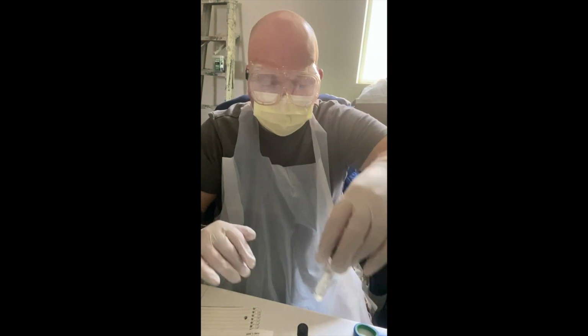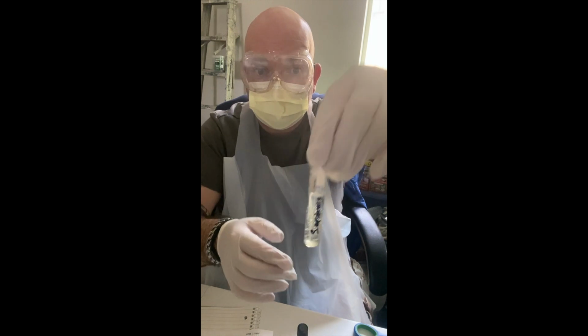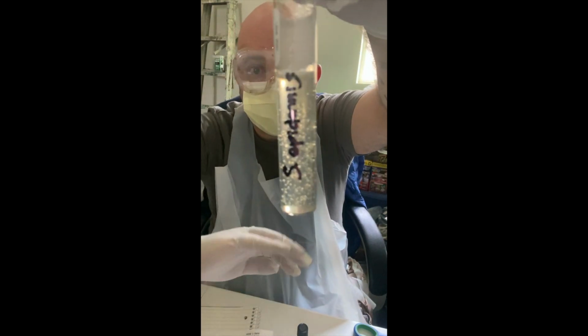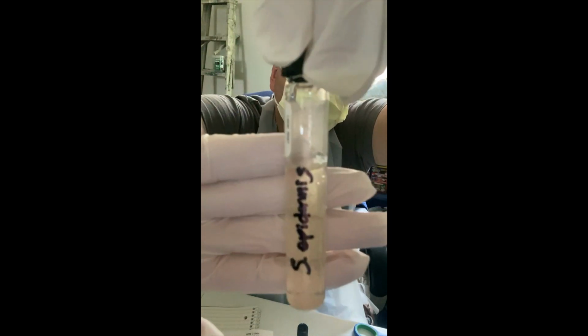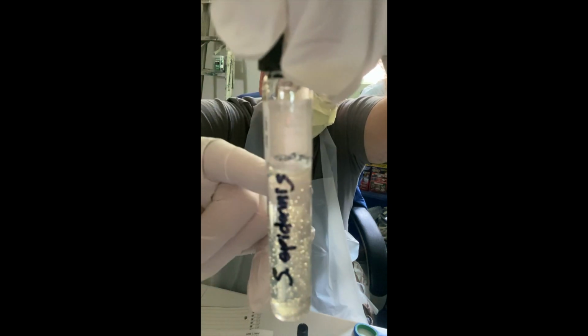Now, as far as the S. epidermis, this looks pretty much unchanged from what it looked like when I incubated it starting on Wednesday, June 3rd. There's a tiny bit of turbidity up here at the top of the tube. I don't know if I would call that motility.